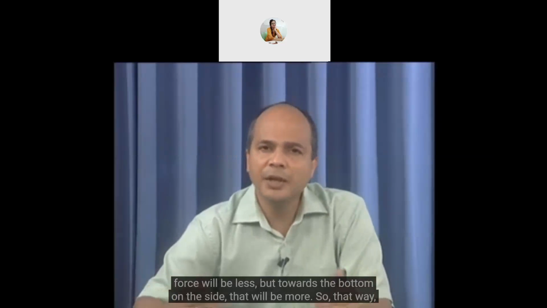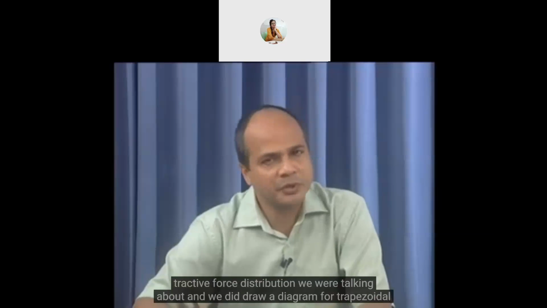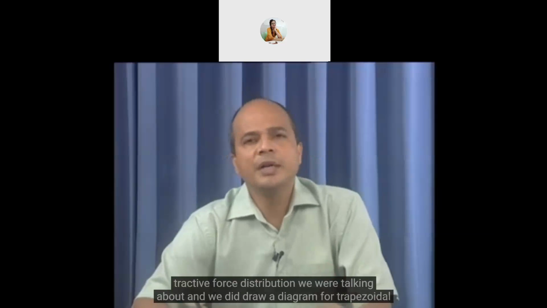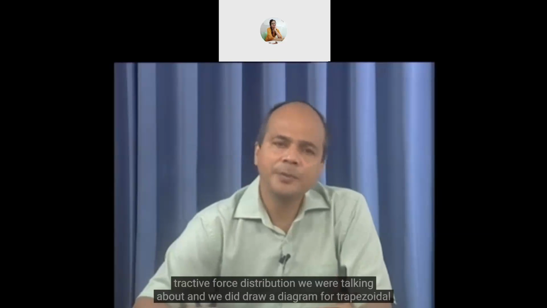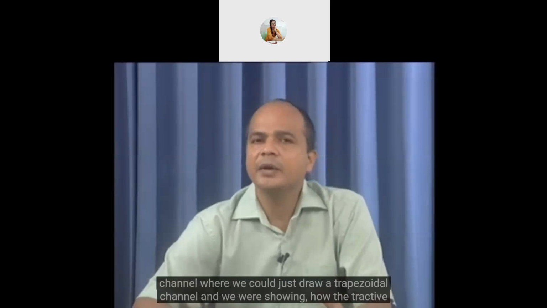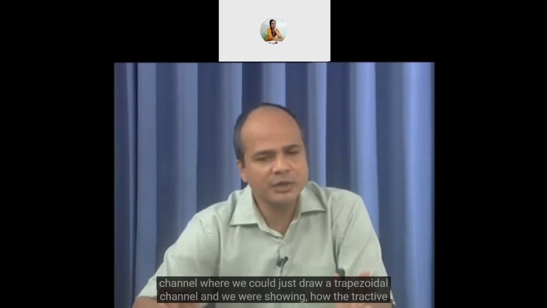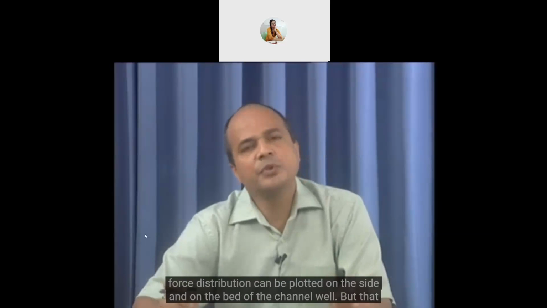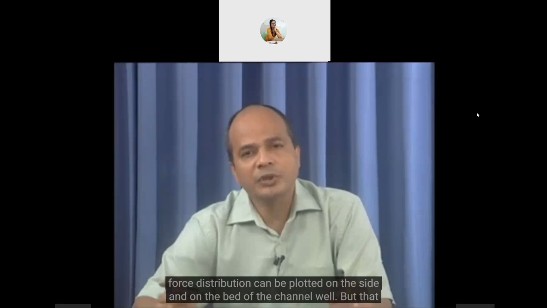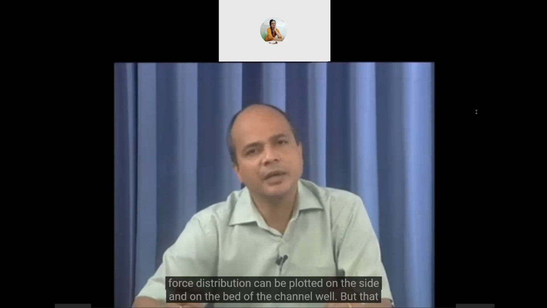So we talked about tractive force distribution, and we drew a diagram for a trapezoidal channel, showing how the tractive force distribution can be plotted on the side and on the bed of the channel.